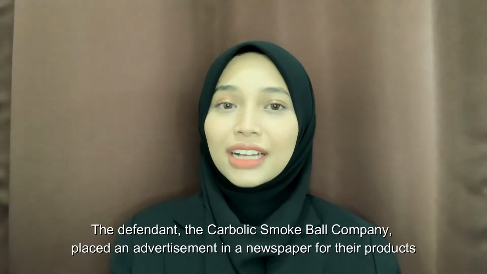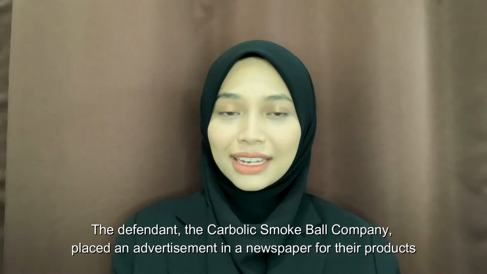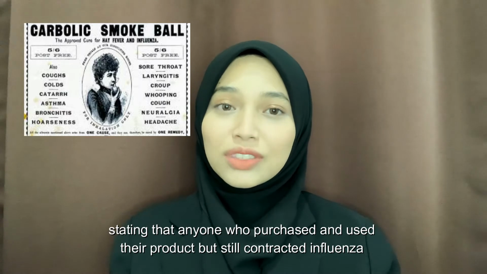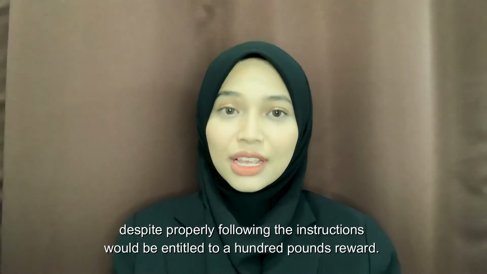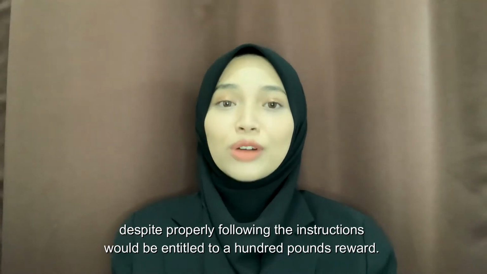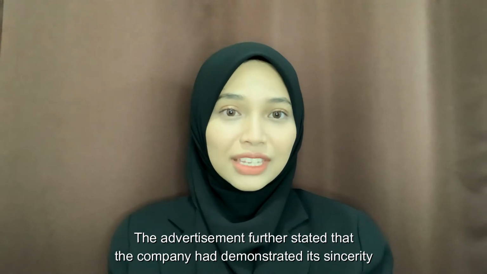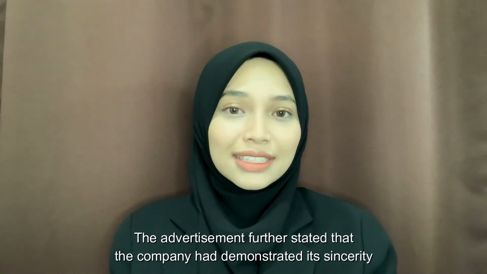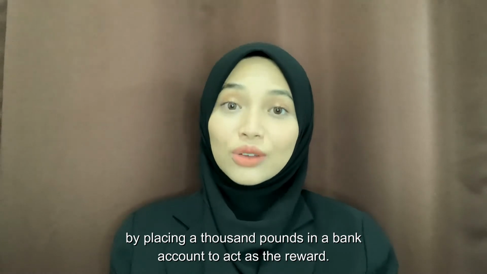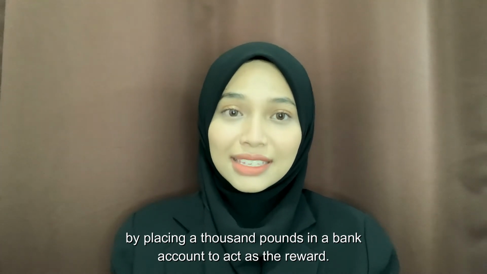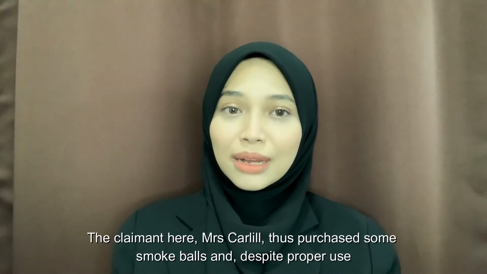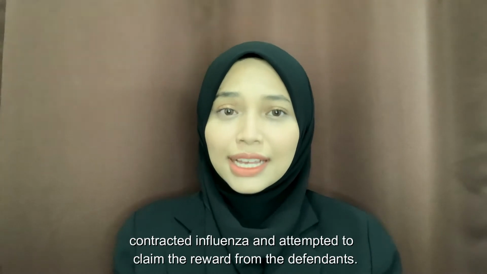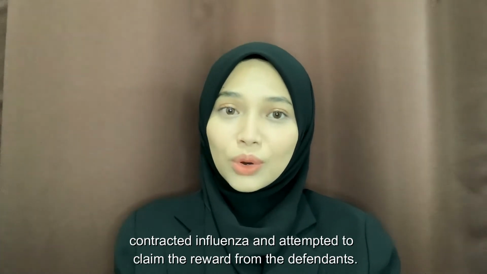The defendant, the Carbolic Smoke Ball Company, placed an advertisement in a newspaper for their products, stating that anyone who purchased and used their product but still contracted influenza, despite properly following the instructions, would be entitled to a £100 reward. The advertisement further stated that the company had demonstrated its sincerity by placing £1,000 in a bank account to act as the reward. The claimant here, Mrs. Carlill, thus purchased some smoke balls and, despite proper use, contracted influenza and attempted to claim the reward from the defendants.